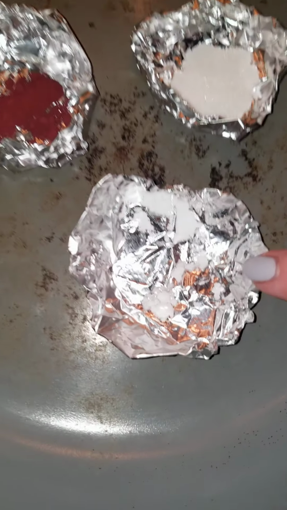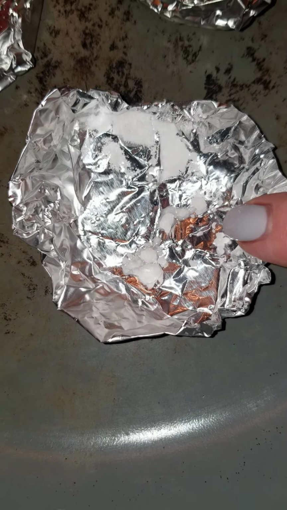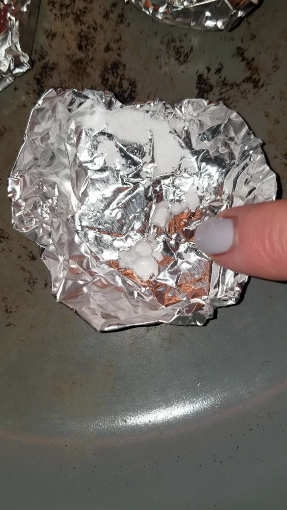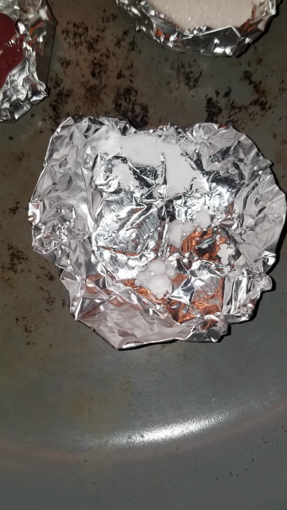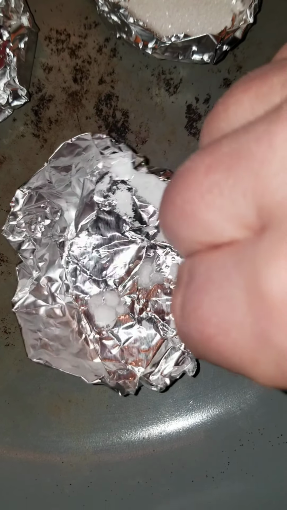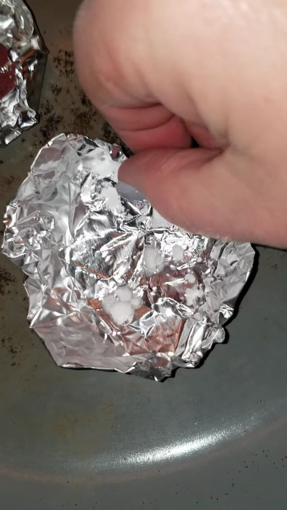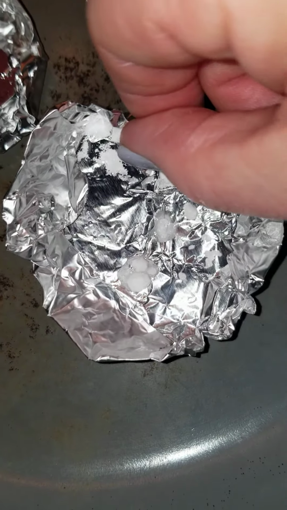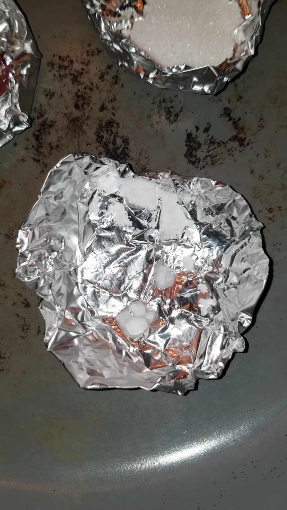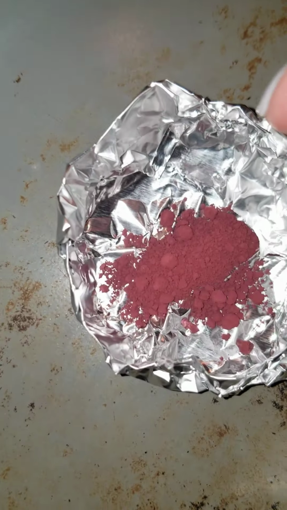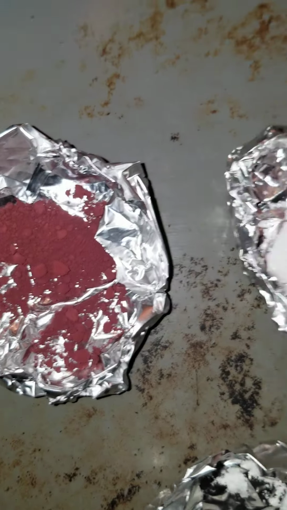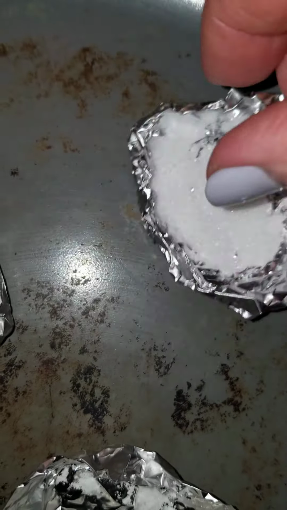You can zoom in here and you can see this is the naphthalene, the mothballs. If you're looking closely, you can see that it's already starting to melt. So let's stay on that one for a while. You can see again, starting to become a liquid. And let's take a look. The rust is not becoming a liquid, not melting, and the sugar is not melting.